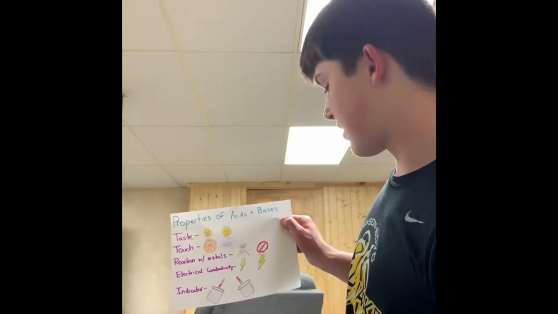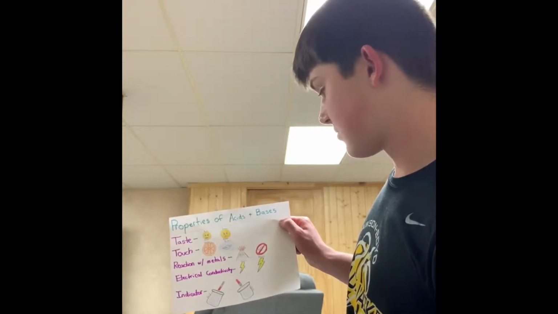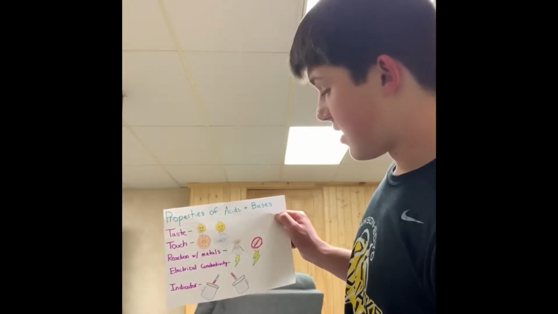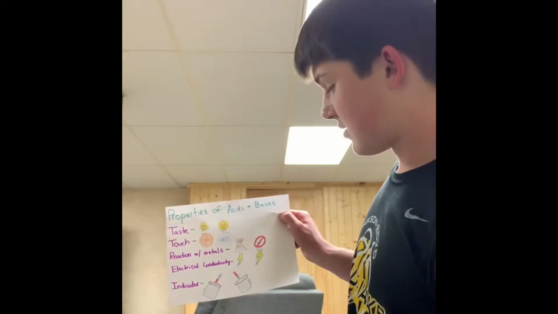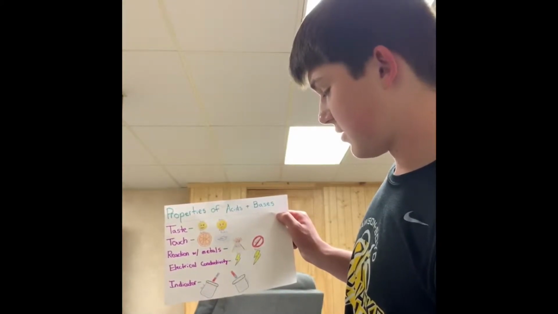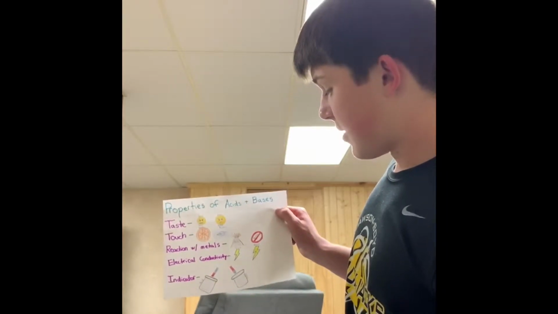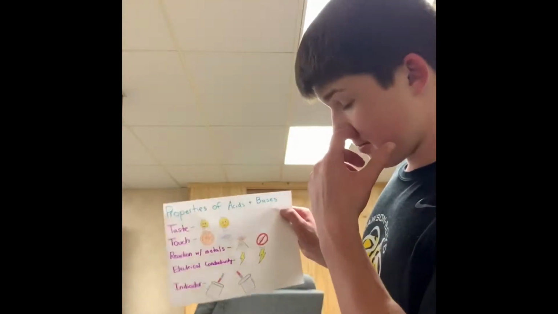Reaction with metals: acids react vigorously with some, while bases do not react with metals. They are both conductors of electricity and have electrolytes. As for the indicator, if you use litmus paper, an acid will turn red and a base will turn blue.